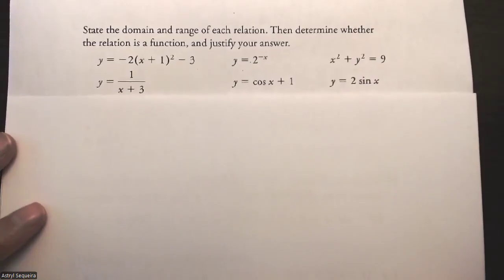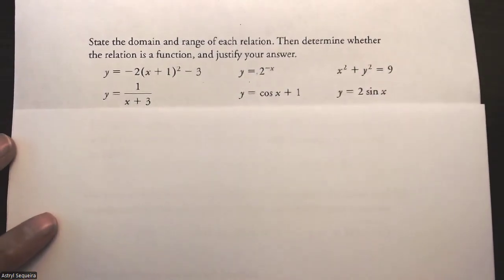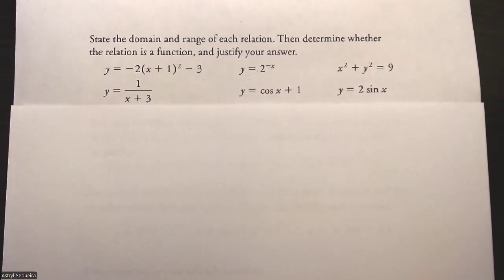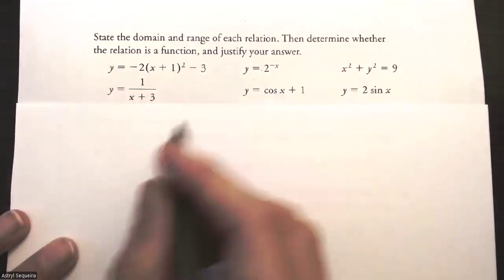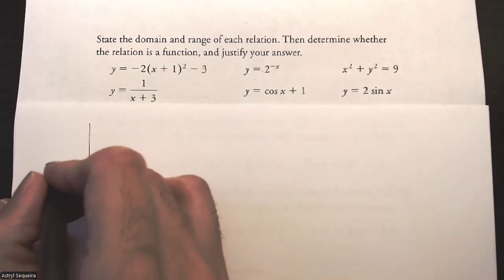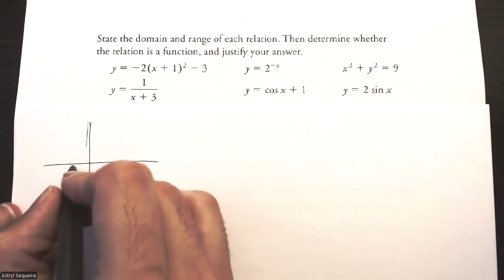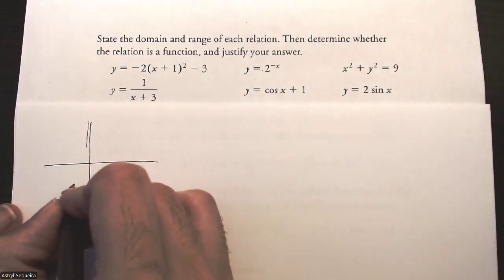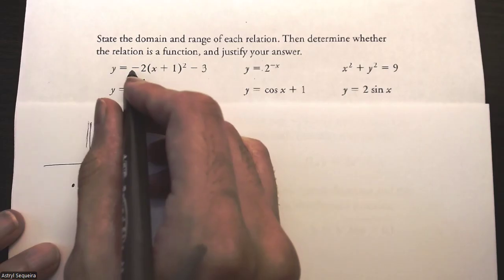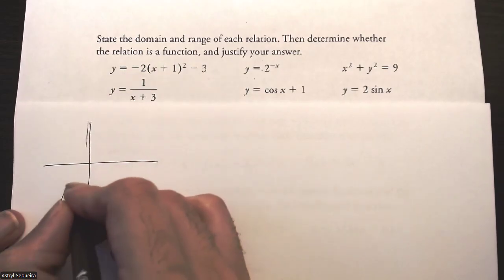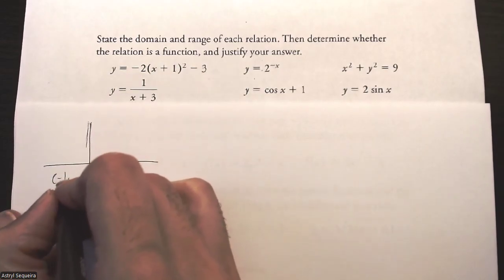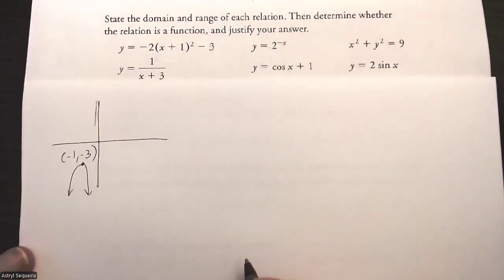Question number 1: state the domain and range of each relation, and determine whether it's a function, justify your answer. I'm going to sketch these out as well. The first one is a quadratic equation. The vertex is (-1, -3), and it opens down because it's negative. So that's what my graph looks like.